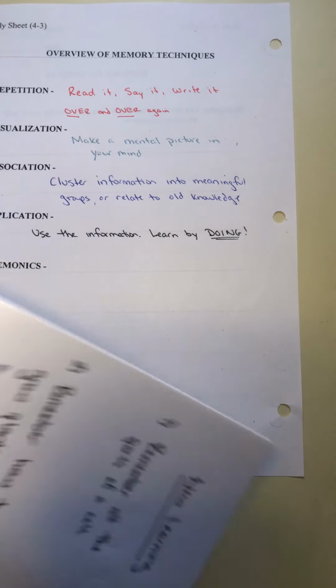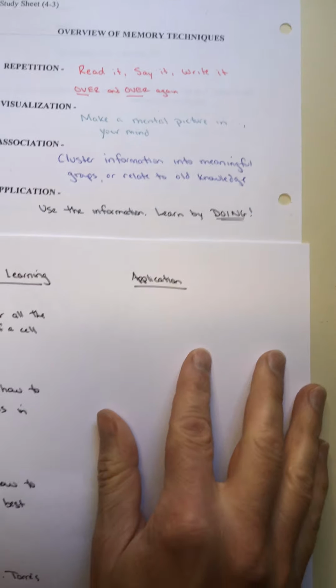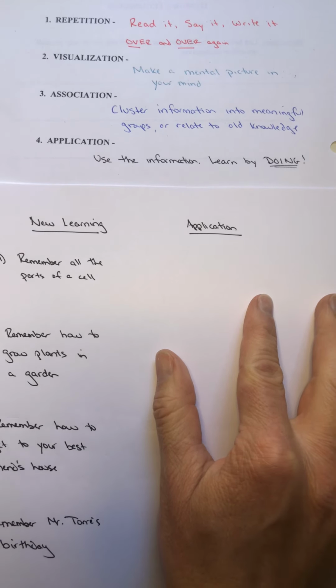So let's just say I have this new learning. I need to remember all the parts of a cell. So my teacher wants me to memorize all the parts, and I'm going to have a test on Friday.